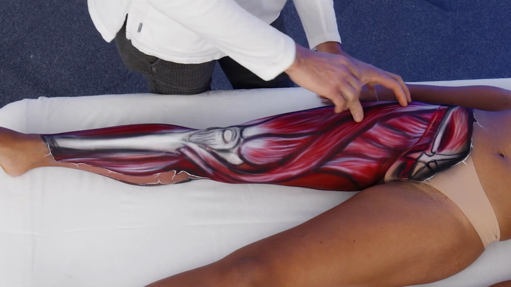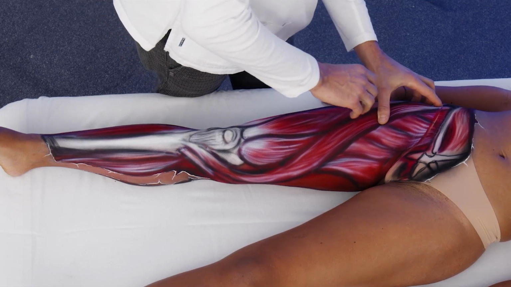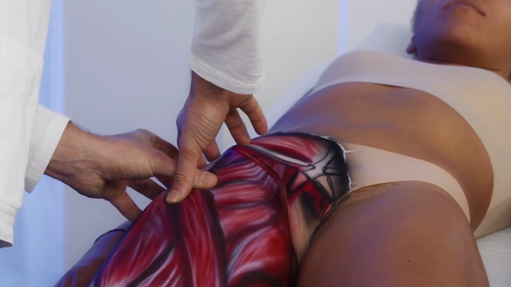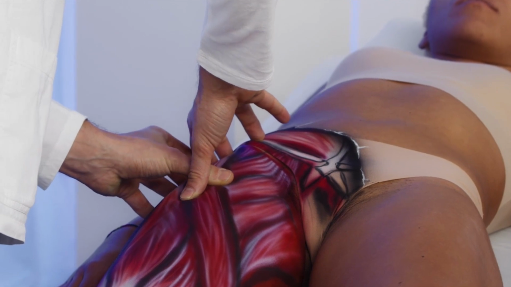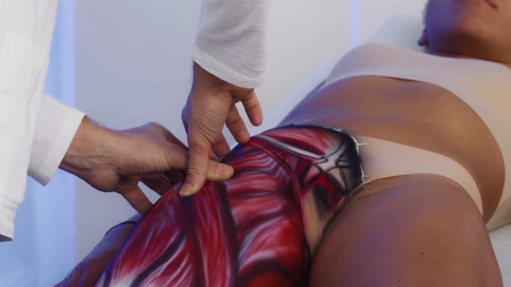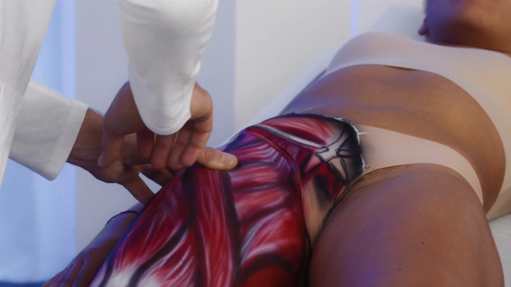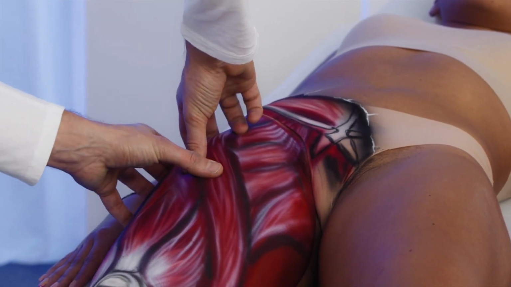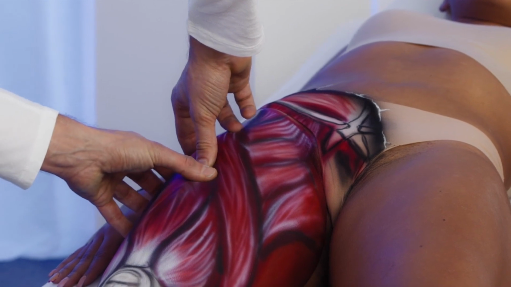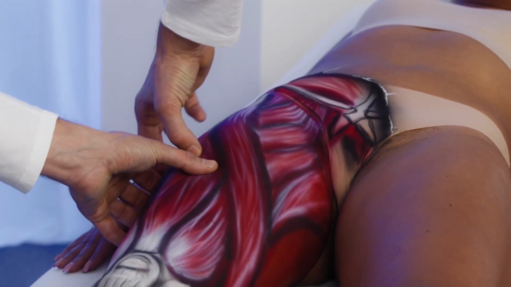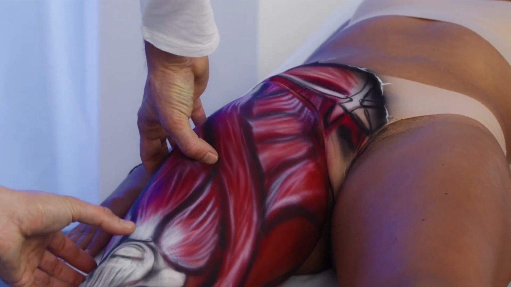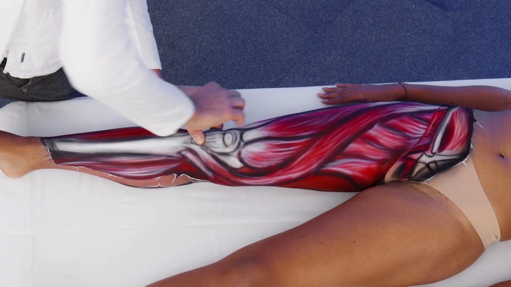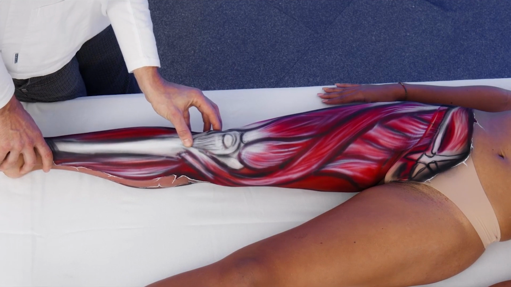The first muscle that we will feel is the tensor fasciae latae, which we find at the level of the hip joint. This muscle is inserted into the fascia lata, which is a connective structure that follows the entire lateral region of the thigh down to the level of the tibia and the fibula.